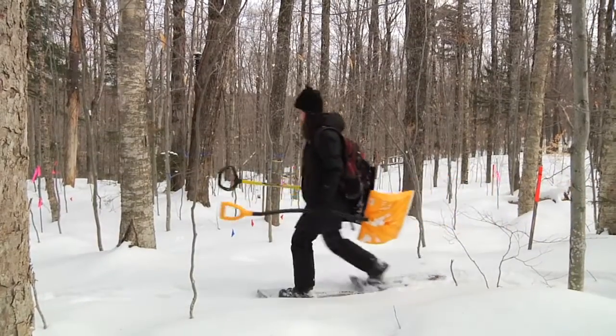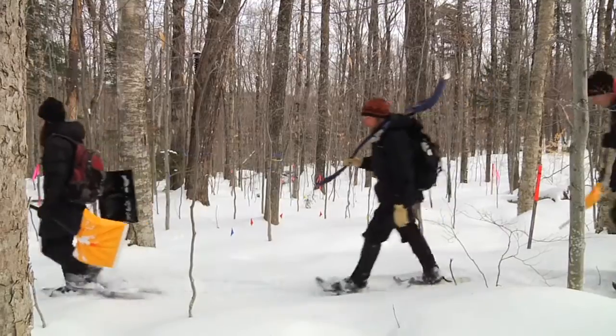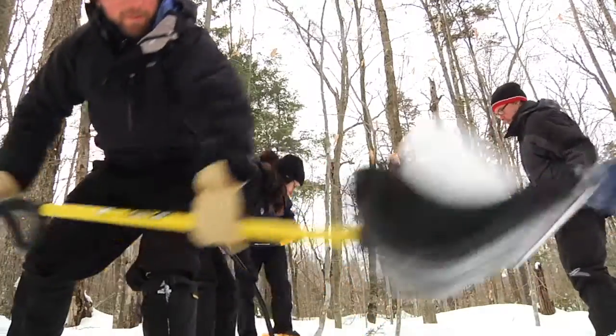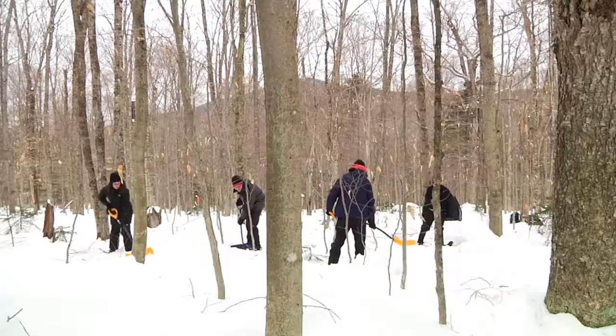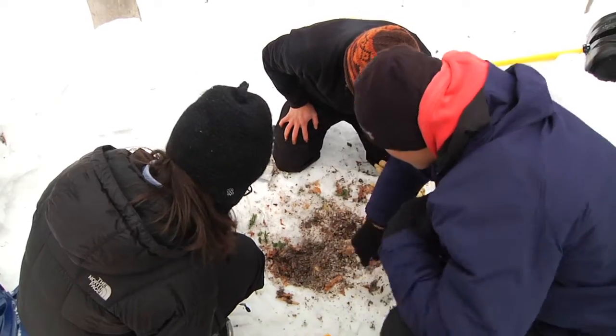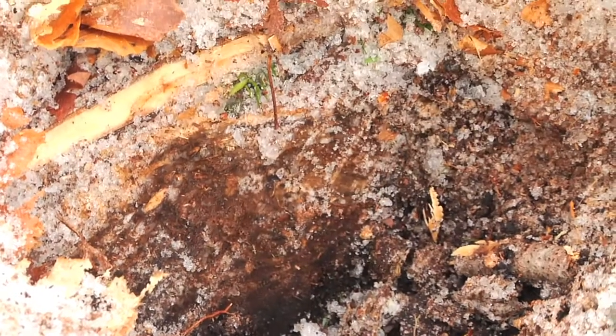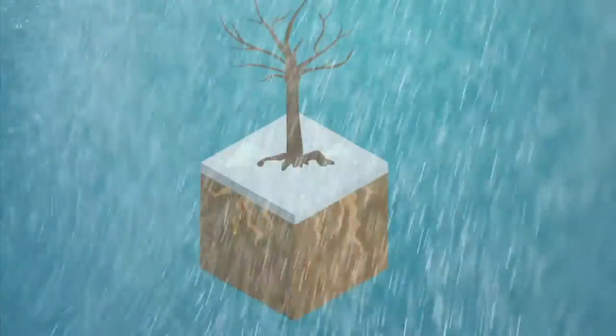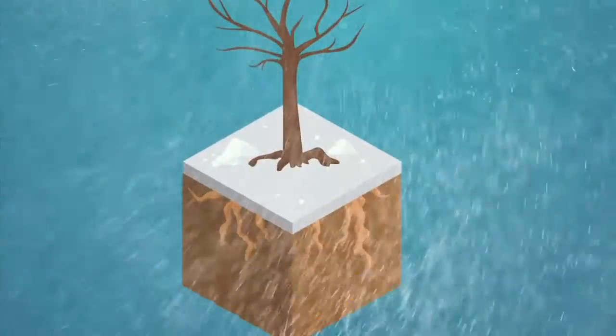Every time it snows at the beginning of winter, for about the first 4 weeks, we shovel. We are trying to mimic a later snowpack. And this is a condition that plant roots and other organisms that live in the soil are not adapted to, because it's somewhat counterintuitive, but the snow acts like a blanket. The roots are being protected by the snow when there's a lot of snow on the ground.